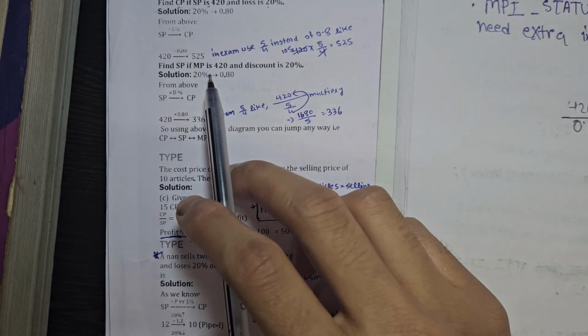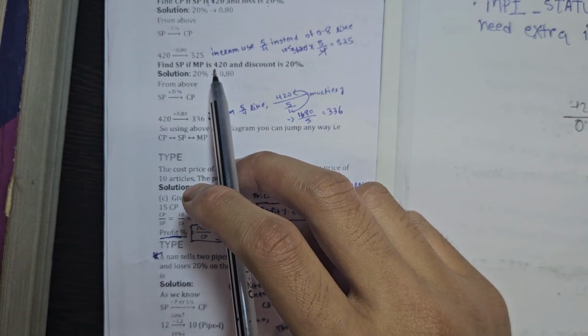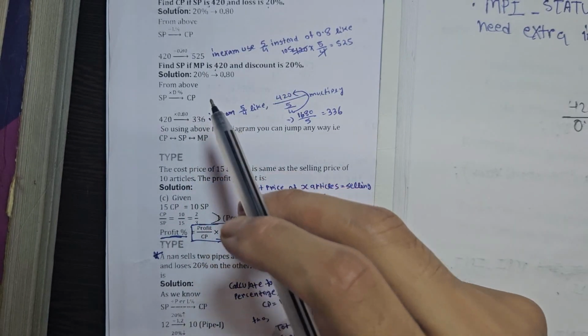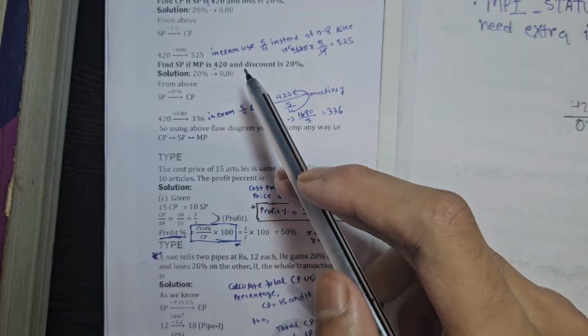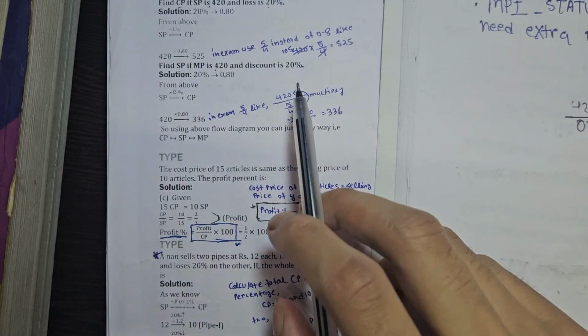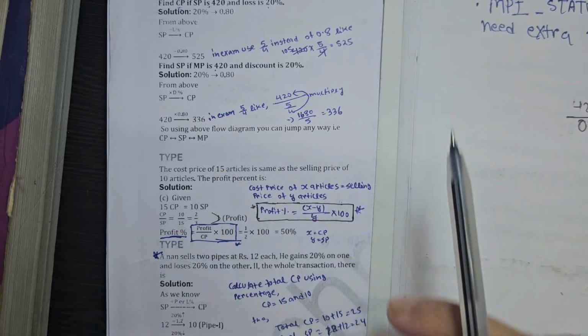So the basic point is that if the market price of the product is 420 and there is a discount of 20%, for the selling price we just calculate the 20% discount on 420 that we usually do, and we get the product price as 336.